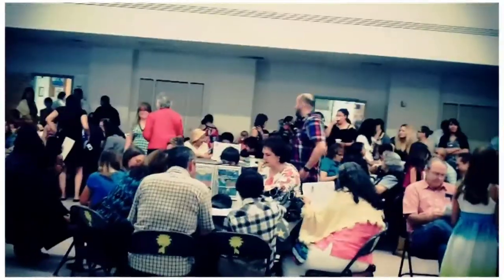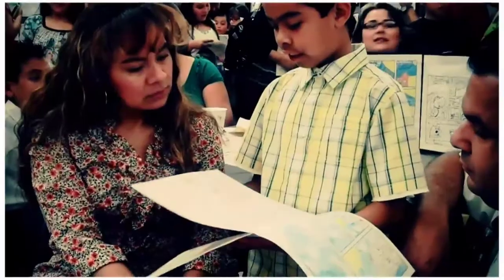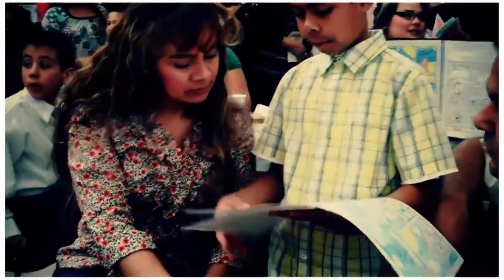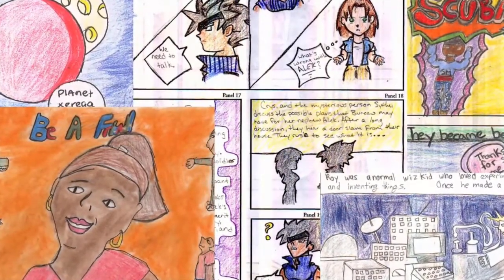The Comic Book Project hosts exhibits for students, parents, teachers, and community members. We also create printed publications, including our annual national anthology. And let's not forget the Comic Book Project's great web galleries, where student work from around the world can be shared and celebrated.